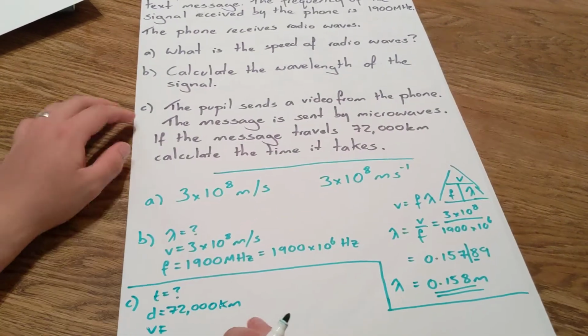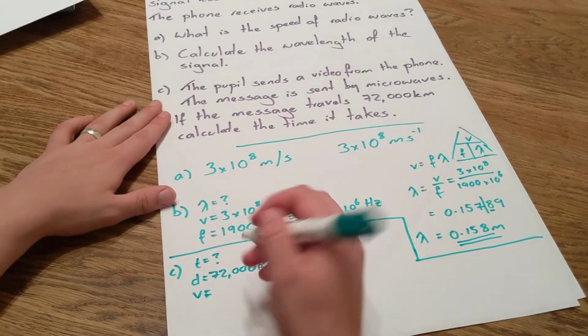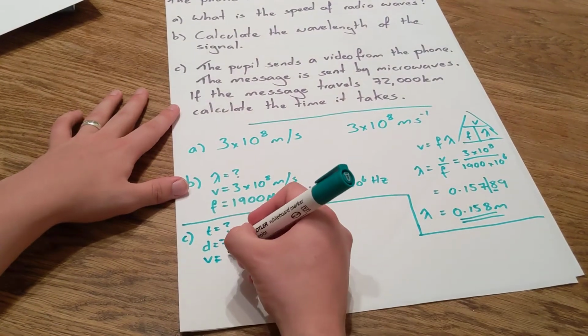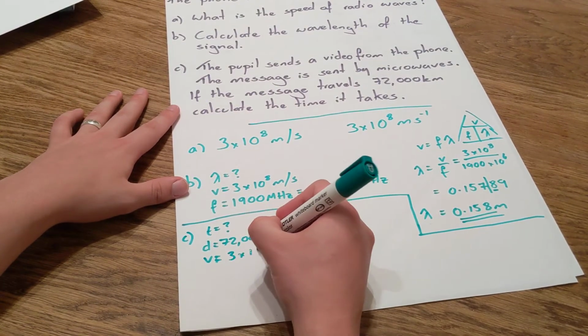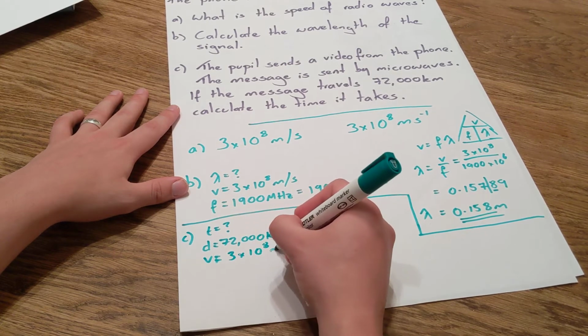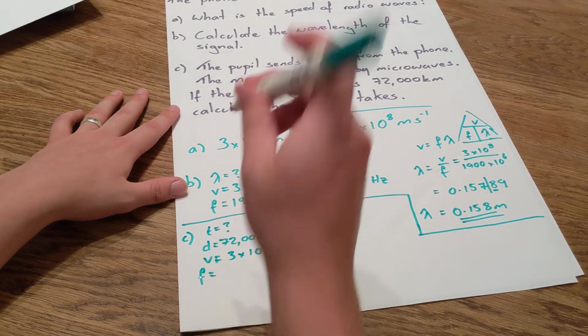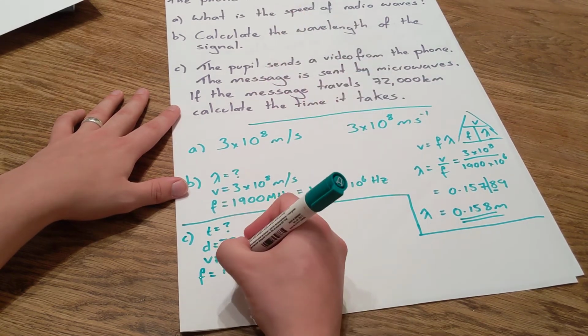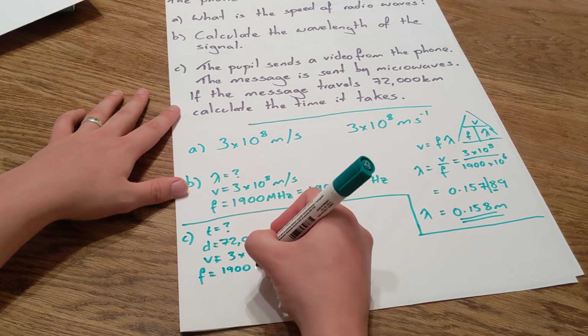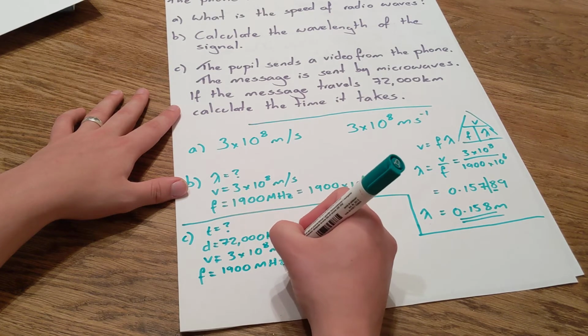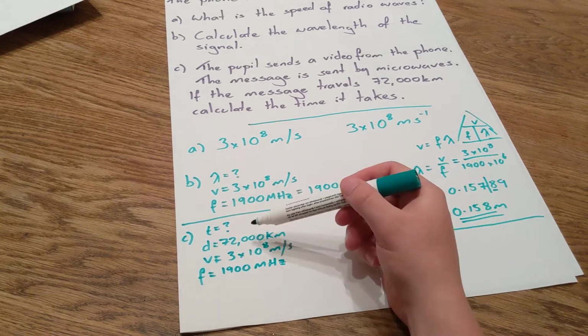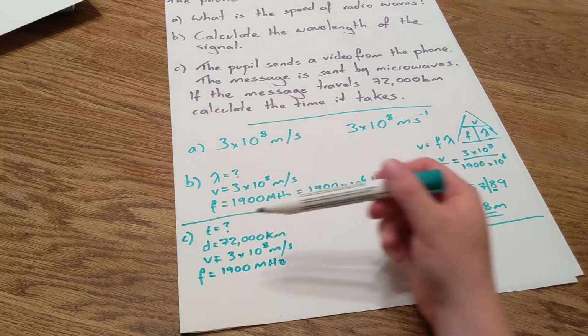Remember, because they're microwaves, we know the speed is 3 times 10 to the 8. We also know a frequency. We know the frequency of the microwaves is 1,900 megahertz.